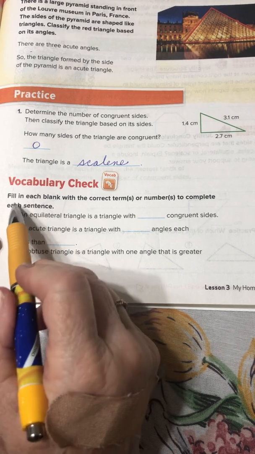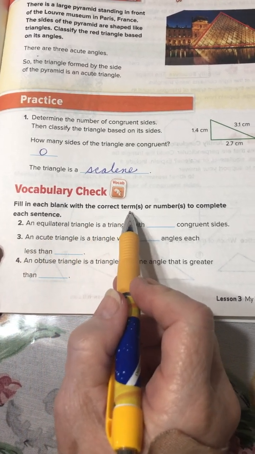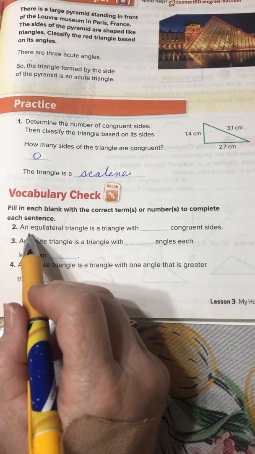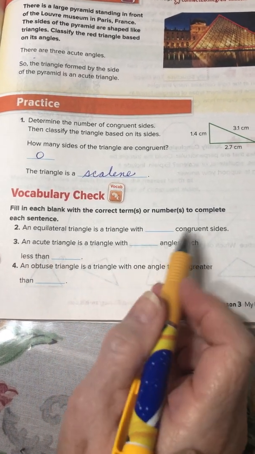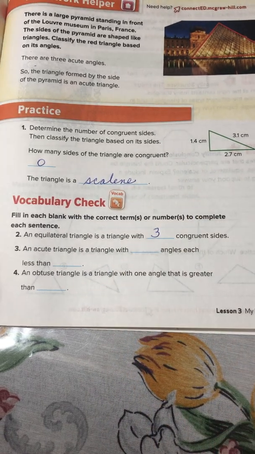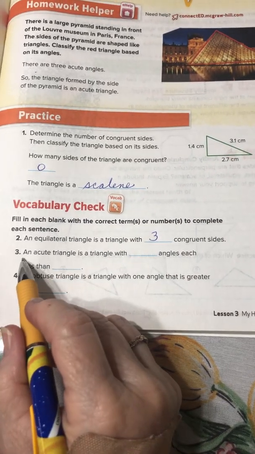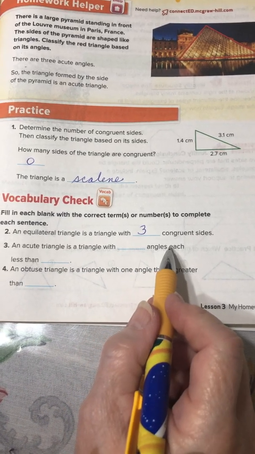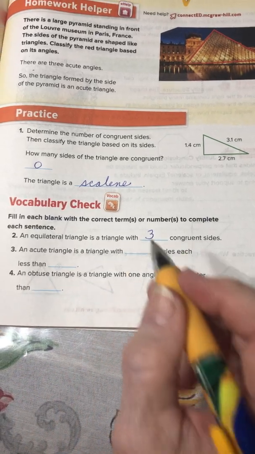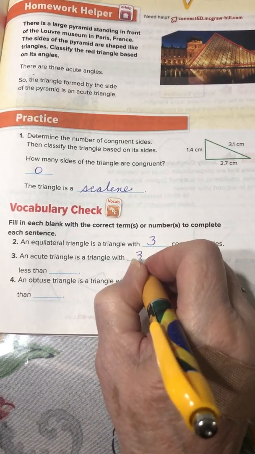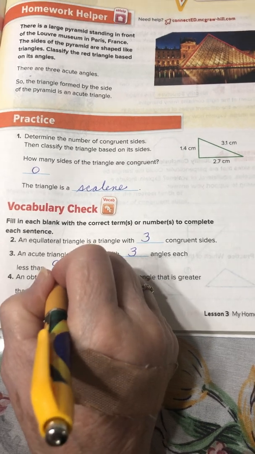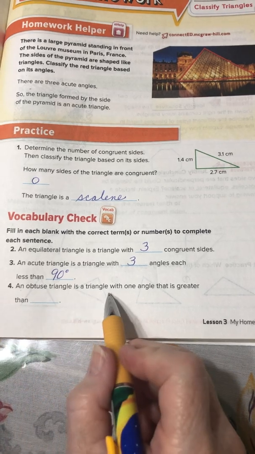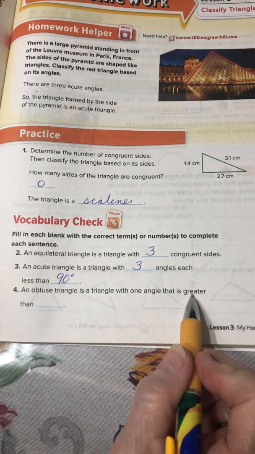All right, let's look at this part. Fill in each blank with the correct terms or numbers to complete each sentence. Number 2, an equilateral triangle is a triangle with 3 congruent sides. An acute triangle is a triangle with blank angles, each less than, okay, well that would be 3 angles, each less than 90 degrees. An obtuse triangle is a triangle with one angle that is greater than 90 degrees.